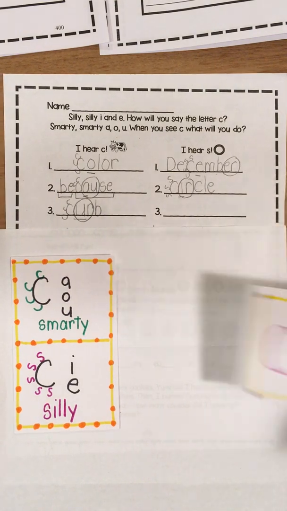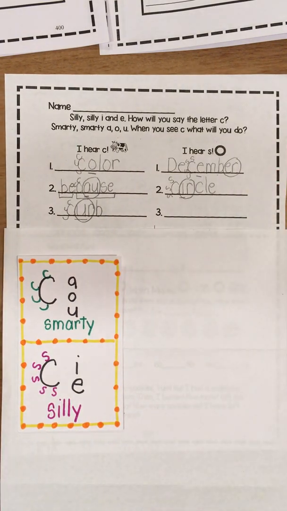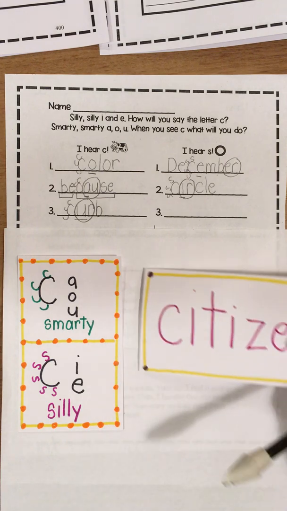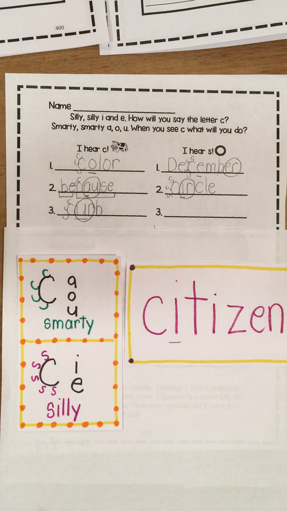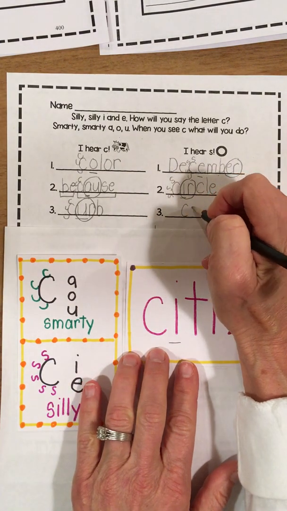All right, the last one is easy since you only have one space left to fill in. Kind of a tricky word though. You know it's going to be a silly C. I've got my I right there. What do you think? You're going to write it here.